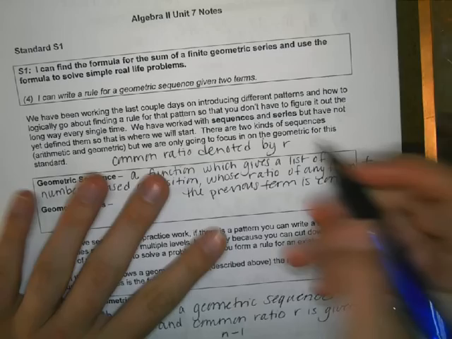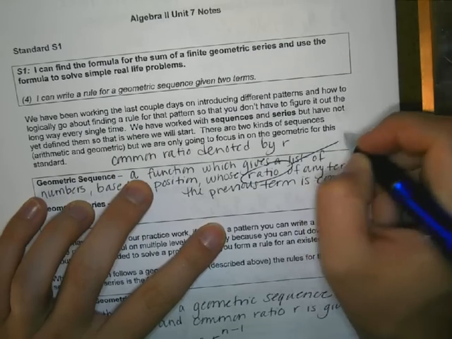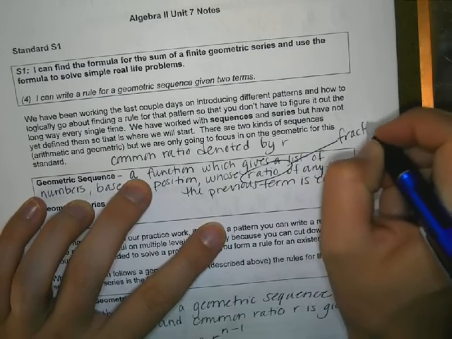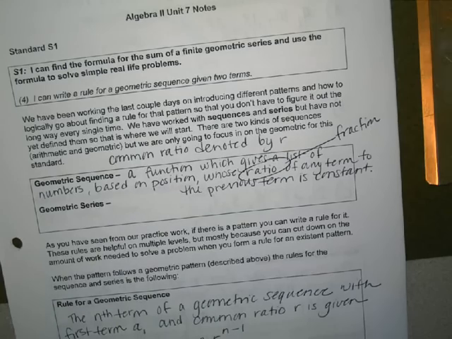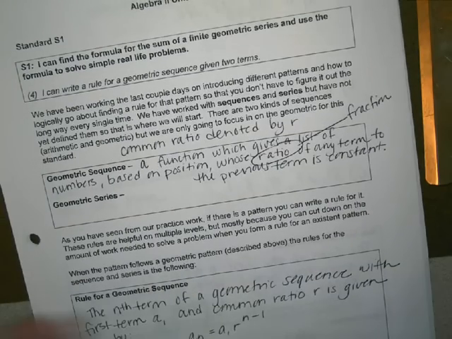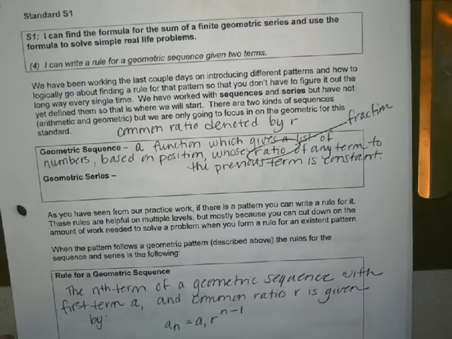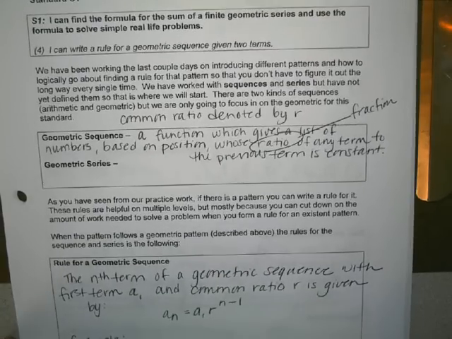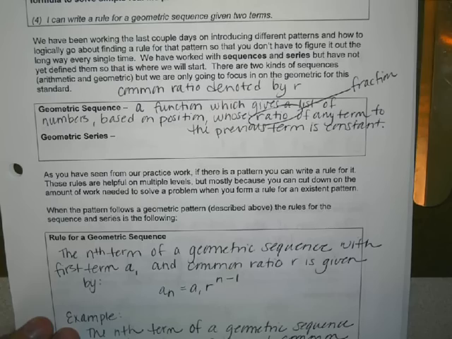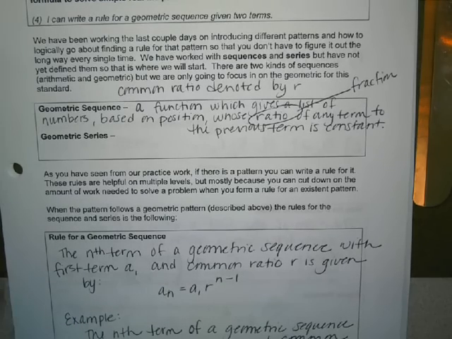A couple of things, when that word ratio comes up, that means fraction. This is like when you were finding the rebound ratio, and you had to take the rebound height and divide it by the previous height. This is what you were finding. You were finding a list of numbers where that ratio is pretty much constant from one rebound to the next. I'll give you a minute to write that down.